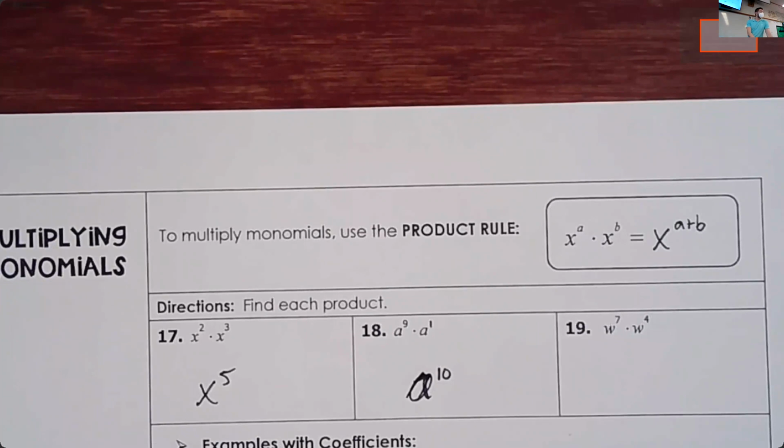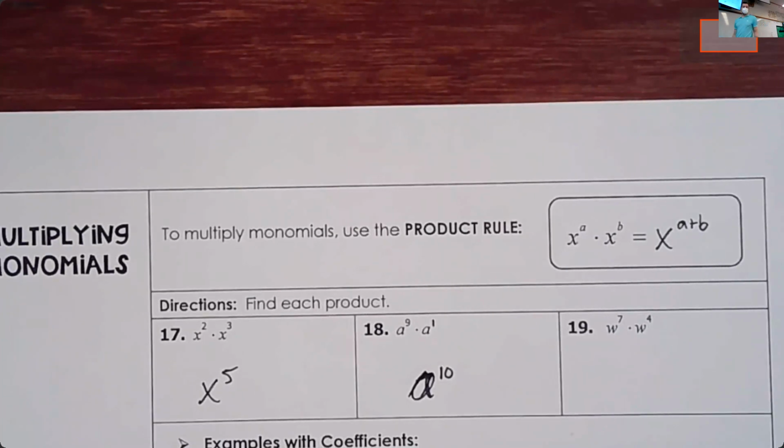So do number 19 on your own. I'll give you, let's say, 15 seconds. I'm not going to give much time for that because it should, at this point, be a pretty quick thing to figure out.